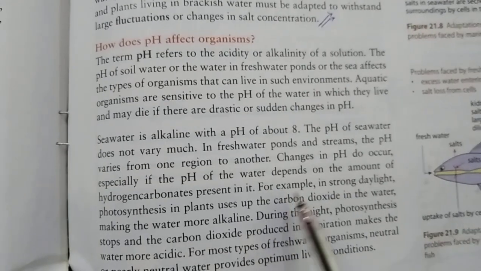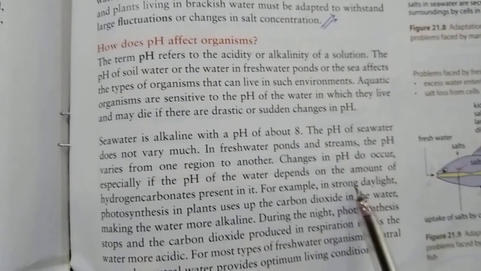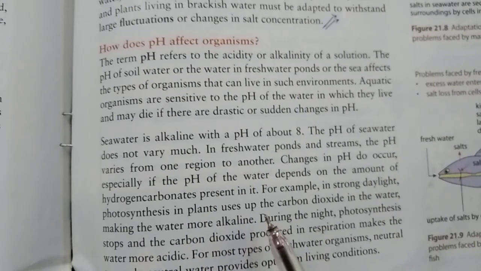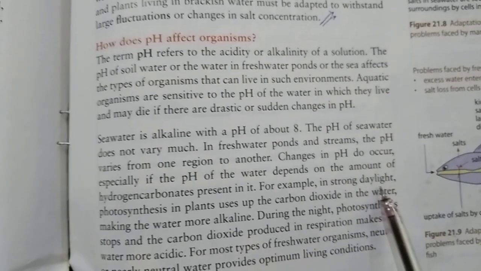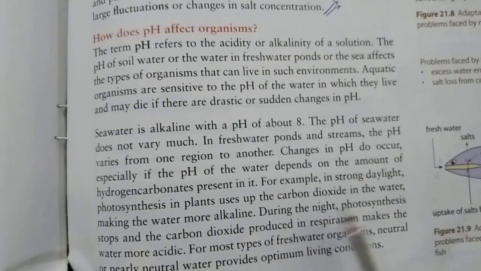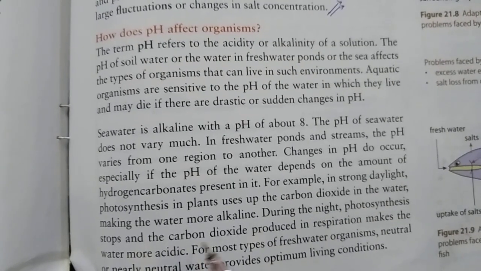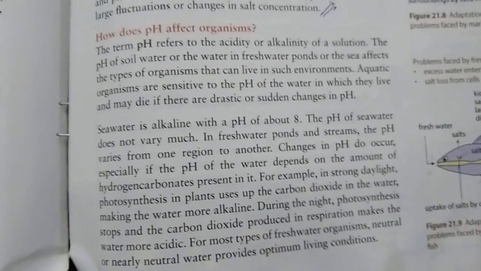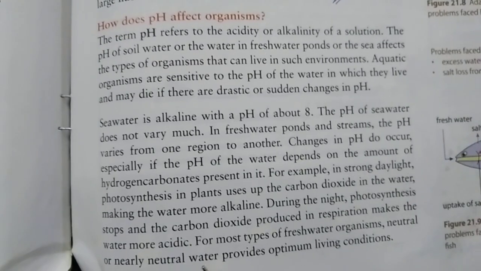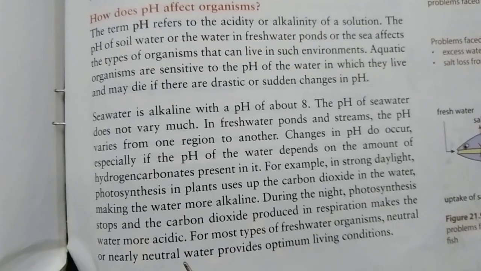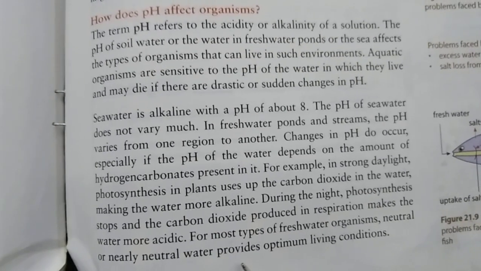For example, in strong daylight, photosynthesis in plants uses up the carbon dioxide in the water, making the water more alkaline. During the night, photosynthesis stops and the carbon dioxide produced in respiration makes the water more acidic. For most types of freshwater organisms, neutral or nearly neutral water provides optimum living conditions.